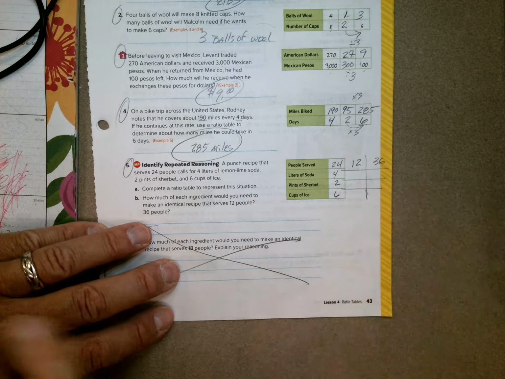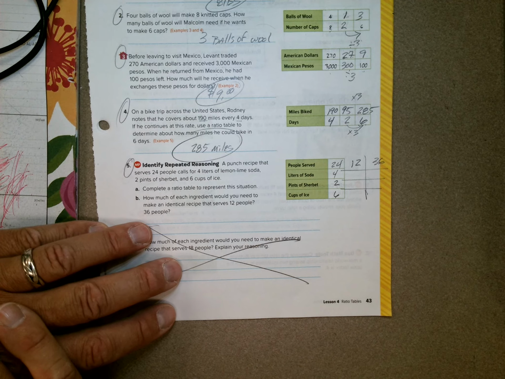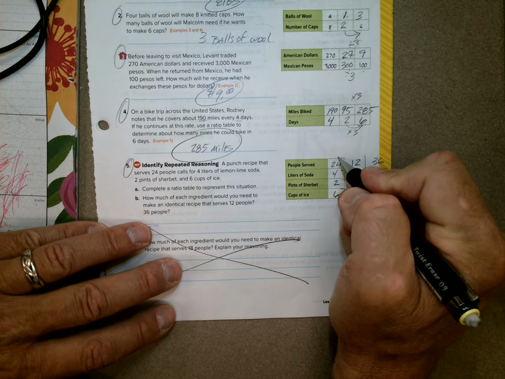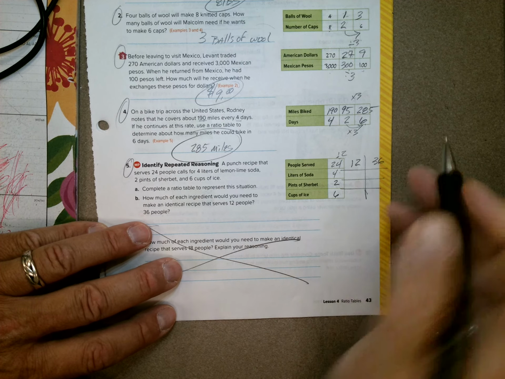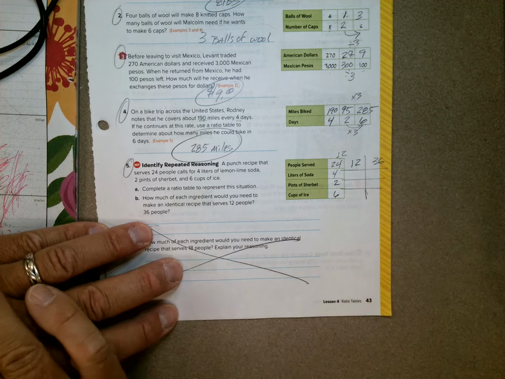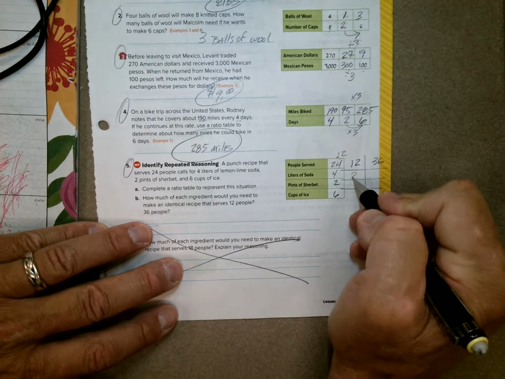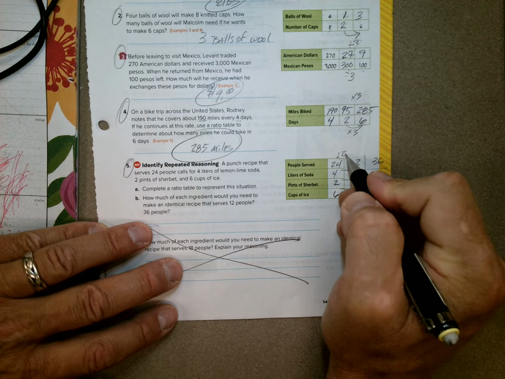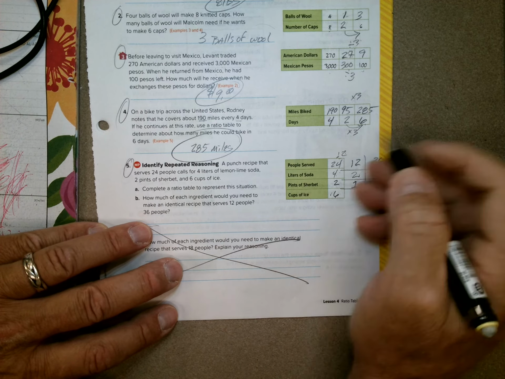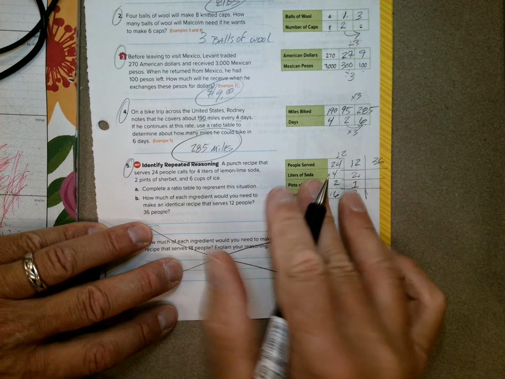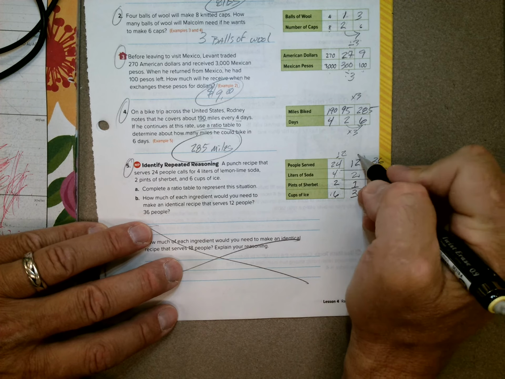So all they've done is turn it and made it vertical. Okay. So mentally, I know this is divided by 2, I get 12. So if I divide each of these by 2, I'm going to get an equivalent ratio. 4 divided by 2 is 2. 2 divided by 2 is 1. 6 divided by 2 is 3. So we scaled that down by dividing it by 2.